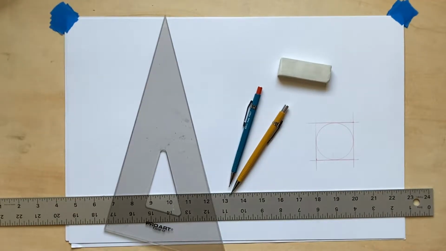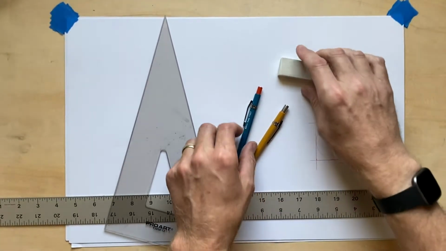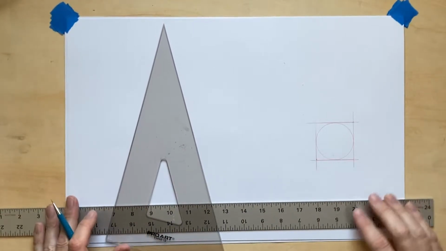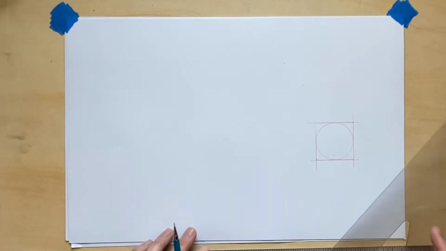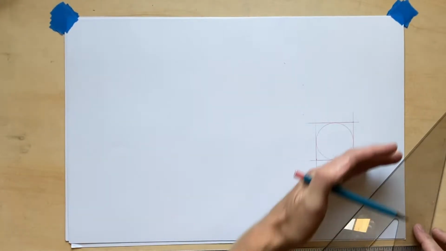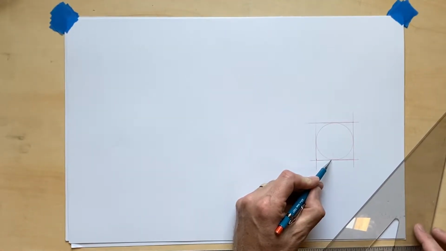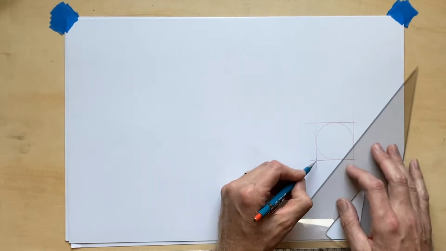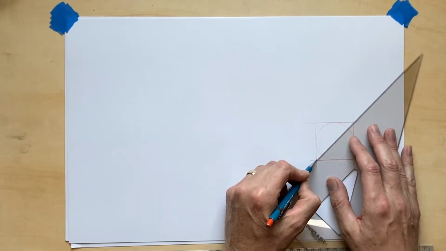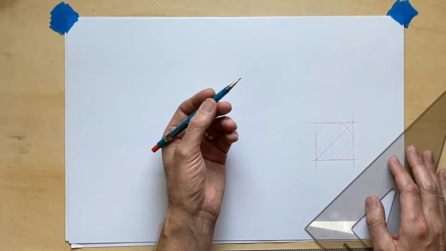Let's start off talking about how a circle fits inside a square. Since the basic unit of perspective is the cube, we can use that information to help us locate an ellipse or circle in perspective. Here I have a circle drawn in a square. My goal is to figure out how the diameter of the circle relates to that square.